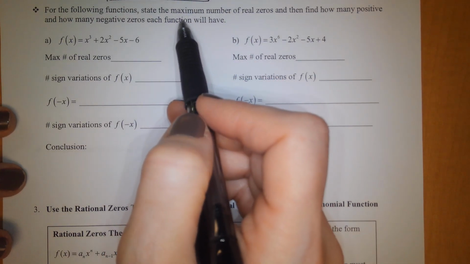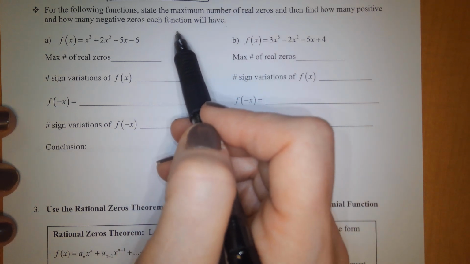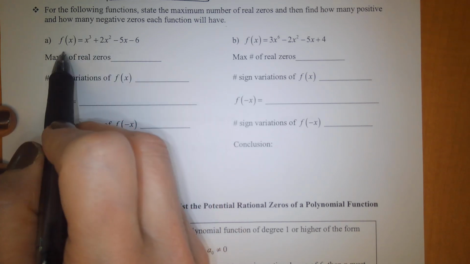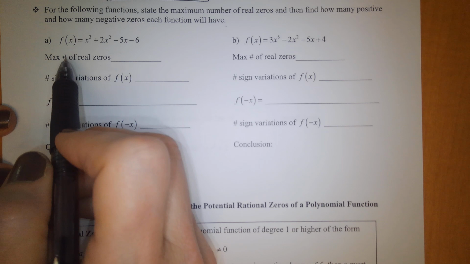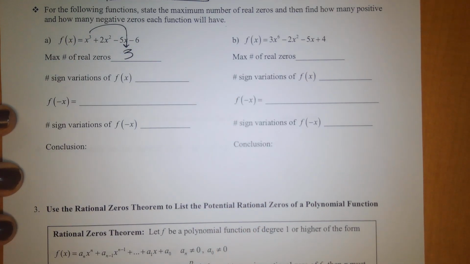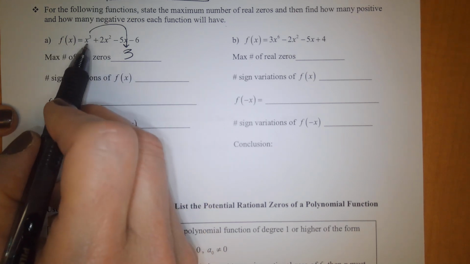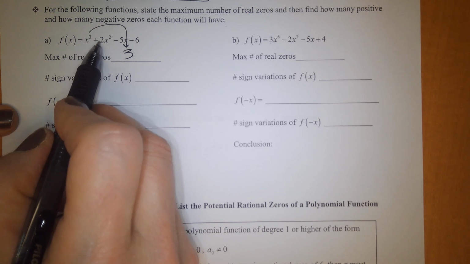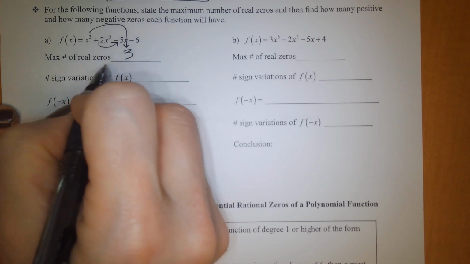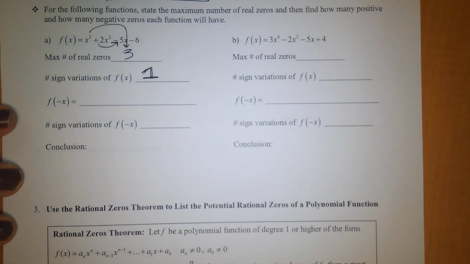For the following functions, let's state the maximum number of real zeros and find how many positive and negative zeros each will have. So here we've got this function right here, and I know that the maximum number of real zeros is going to be 3 because it has to match the degree. How many sign variations does the f of x have? Positive to positive, positive to negative. There's one. This is one variation. But then it goes negative to negative. So there's only one sign variation.